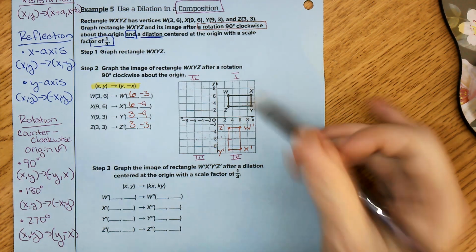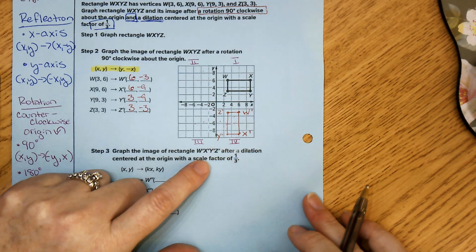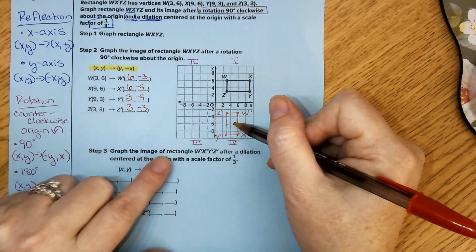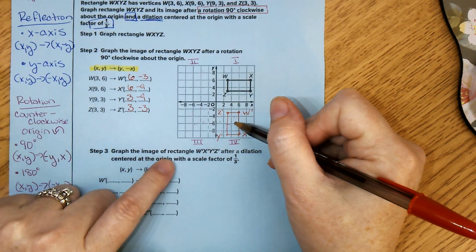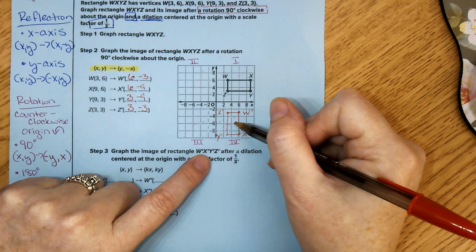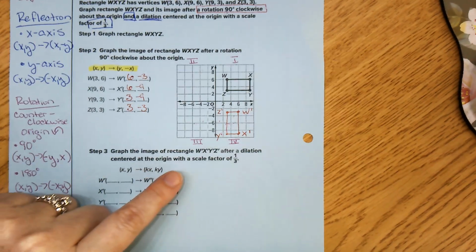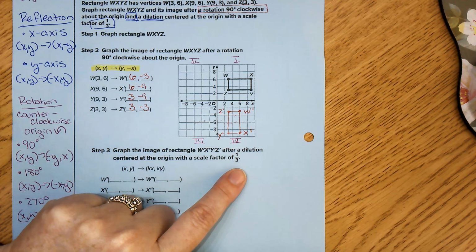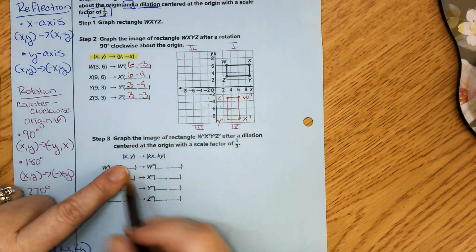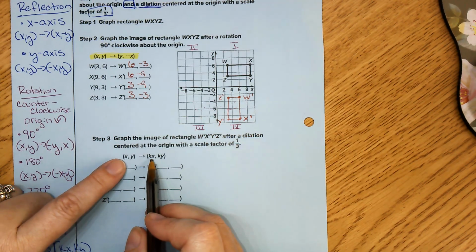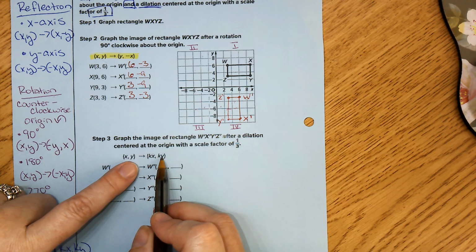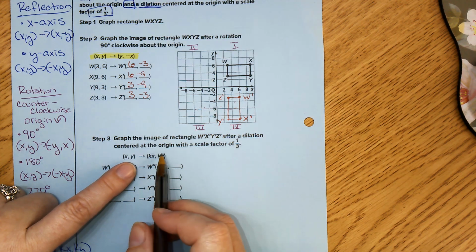Now, after you have your secondary shape, you are going to take this image, okay, graph the image of this rectangle, our prime rectangle, after a dilation centered about the origin with a scale factor of 1/3. Okay, so we know basic dilation, you take your x, multiply it by your scale factor, take your y, multiply it by your scale factor.